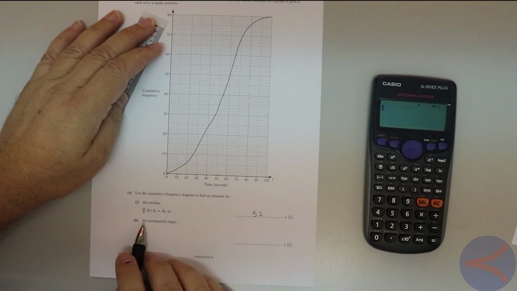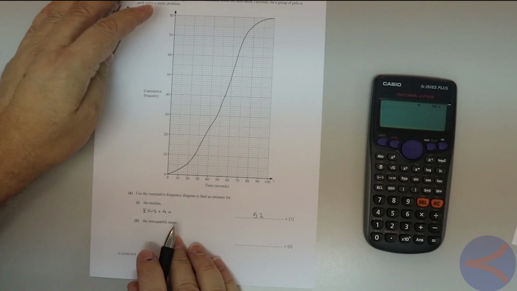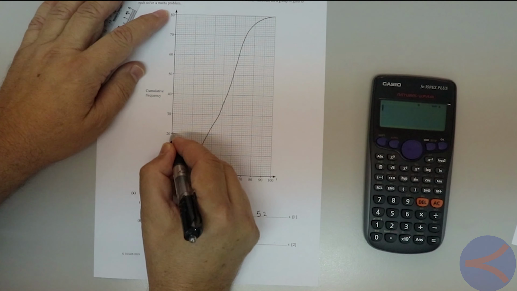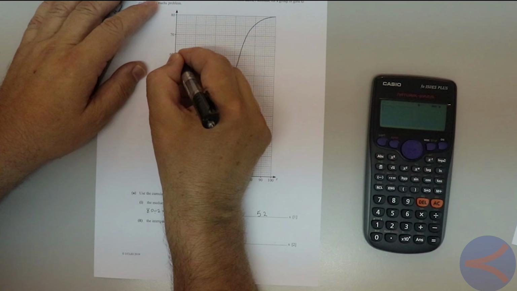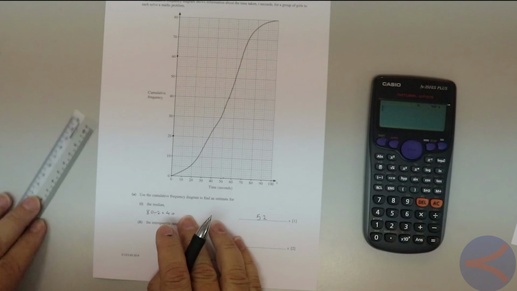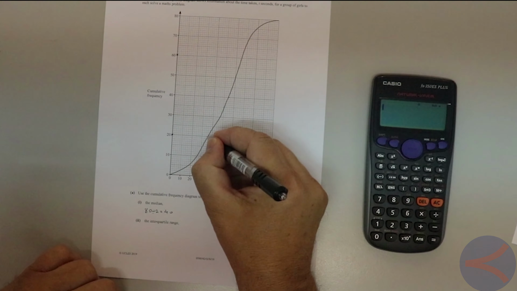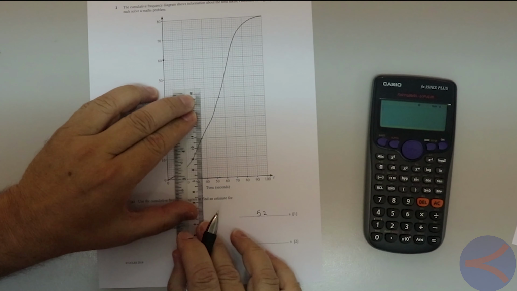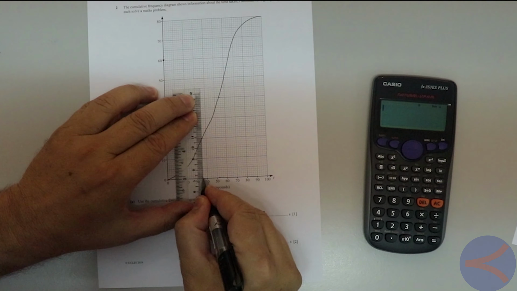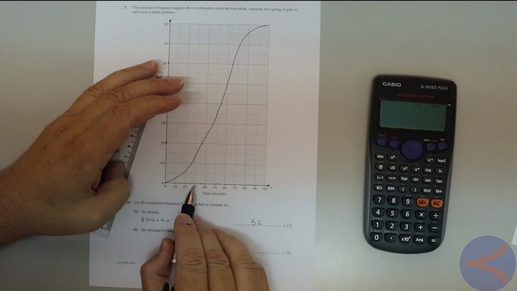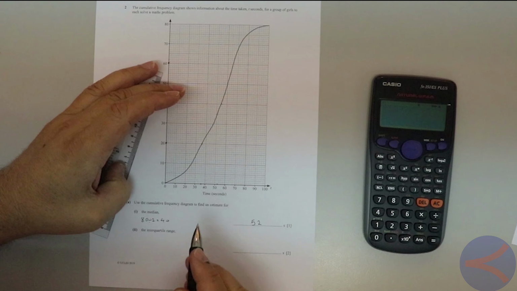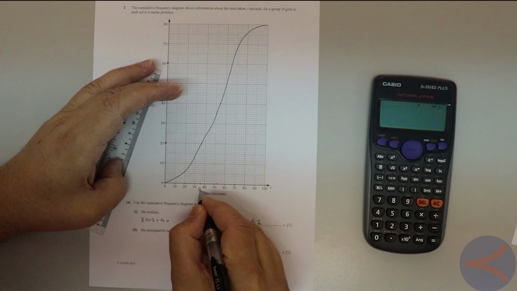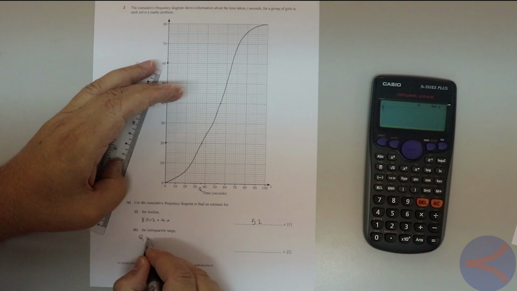Okay, now he's asking for the interquartile range. 80 you have to divide by 4, which you are going to get 20. Therefore one is here and another one is here. Now we have to read the value of this from the graph. Therefore for 20, the value on the graph is this point here, and we know that each small box is 2, therefore this is 36. Therefore Q1 is here, which is 36.